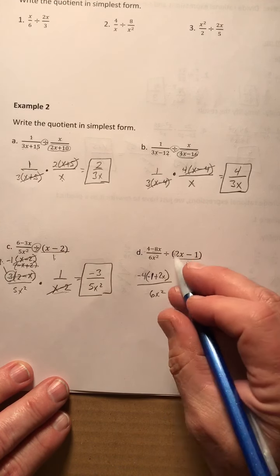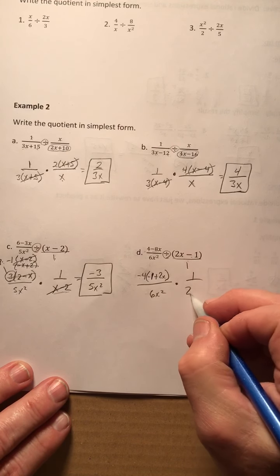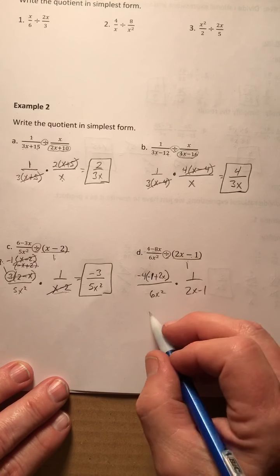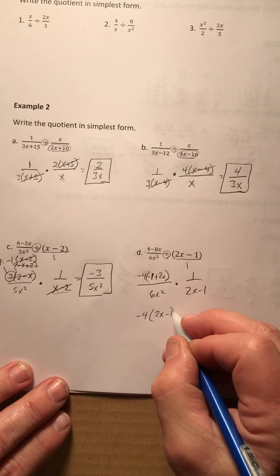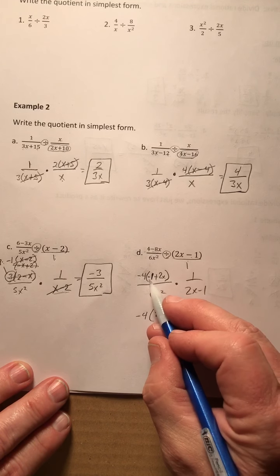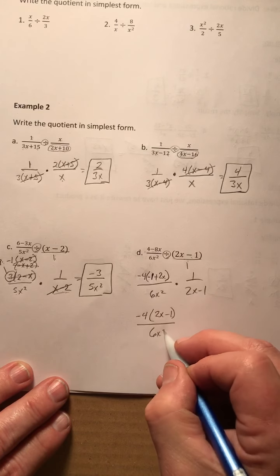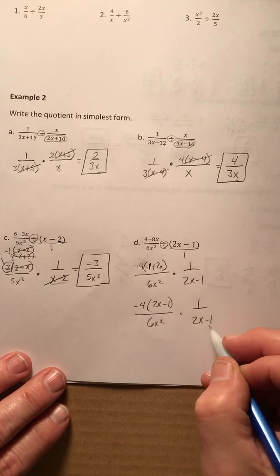And then we change that to multiplication, and flip this, so 1 over 2x minus 1. All right, so it looks like we just have to change the order of that. So negative 4, 2x minus 1, again, put the 2x in the front, the minus 1 in the back, gives us that, over 6x squared, times 1 over 2x minus 1.